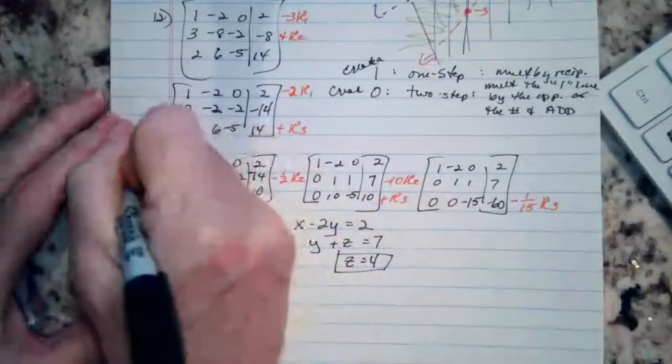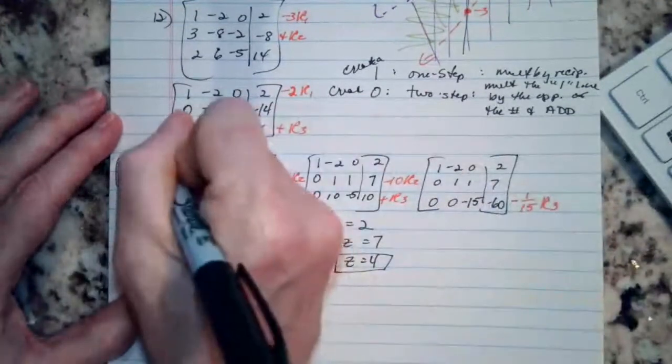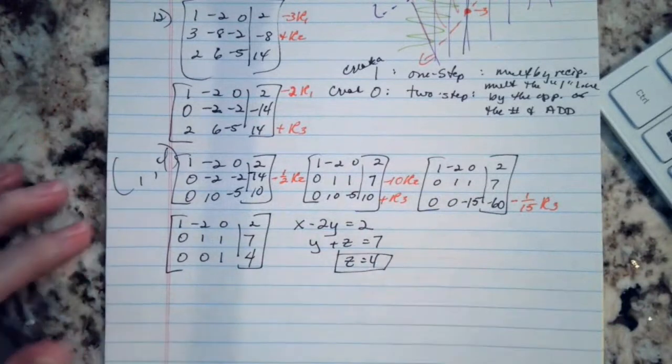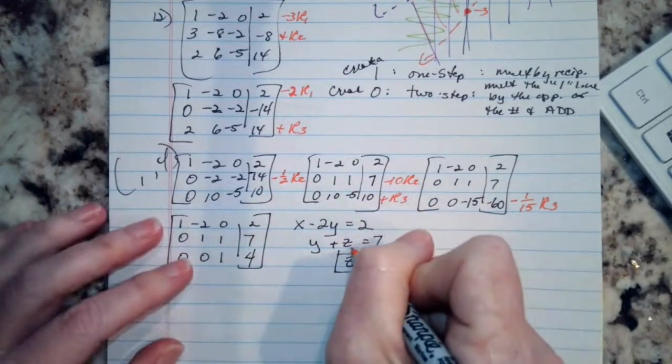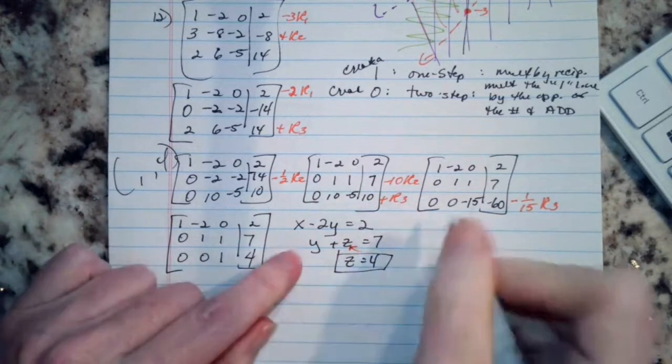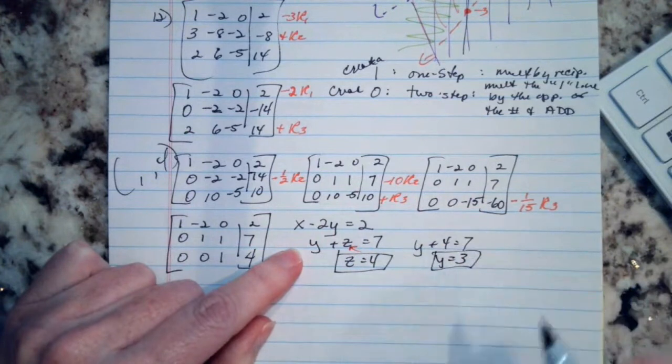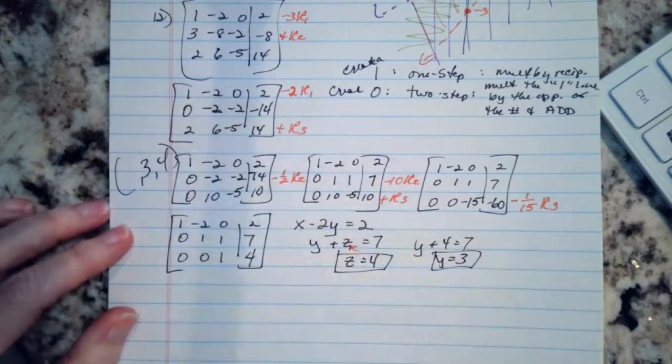So these three equations will cross at something, something, 4. Now work your way back up. That's why it's called back substitution. We're going to plug that 4 in right there. So we get y plus 4 equals 7. So y equals 3. There's our second number.